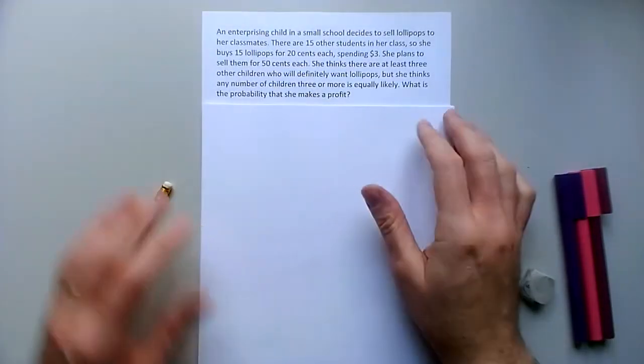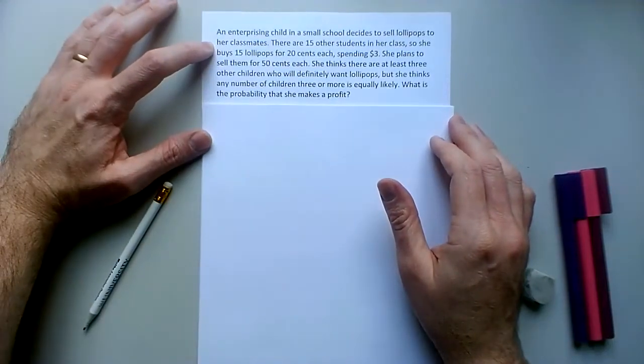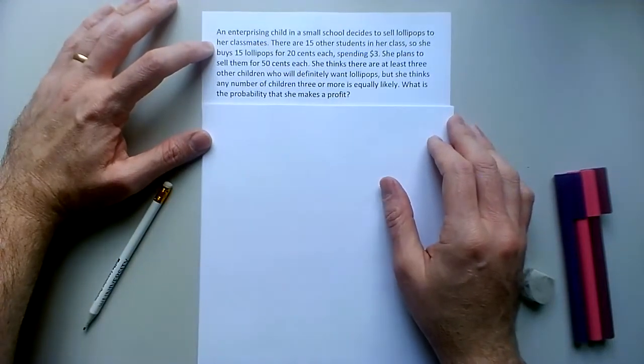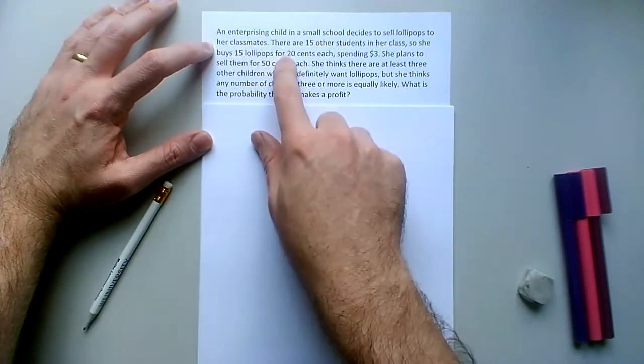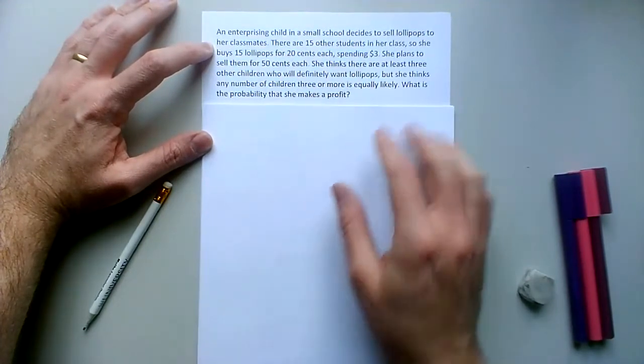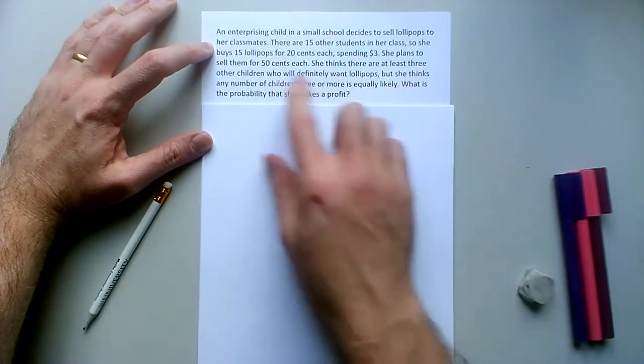An enterprising child in a small school decides to sell lollipops to her classmates. There are 15 other students in her class, so she buys 15 lollipops for 20 cents each, spending $3. Oh yeah, that's right. 15 times 2 would be 30, times 10 would be 300, so $3. She plans to sell them for 50 cents each.